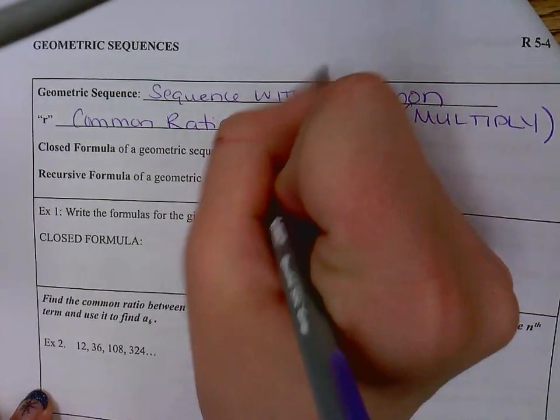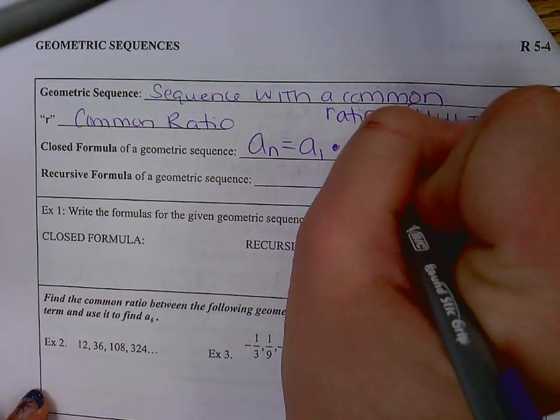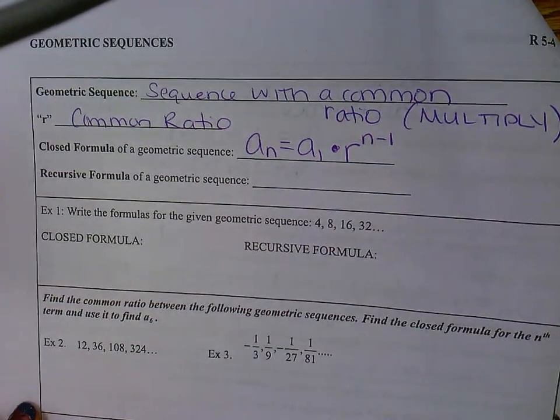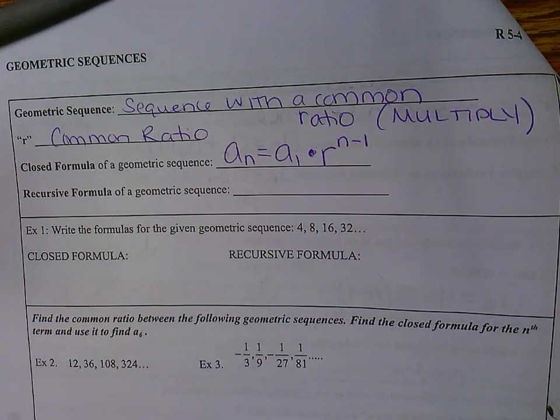A sub n, what are you starting with and what are you multiplying by? But your n minus 1 goes up here in the exponent because you're multiplying, let's say, by 2. When you multiply by 2 again, that's like 2 squared. When you multiply by 2 again, that's like 2 cubed. So these act just like exponential functions.